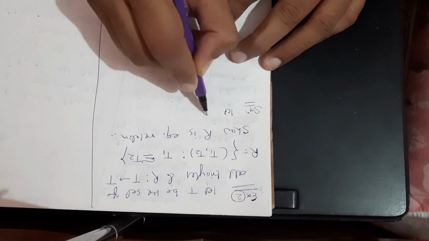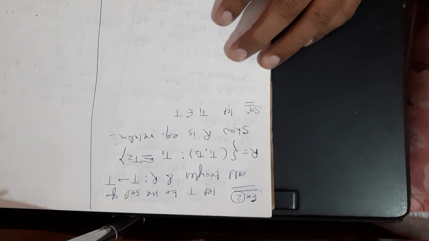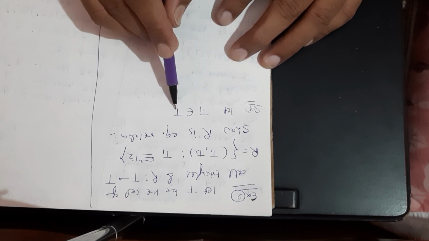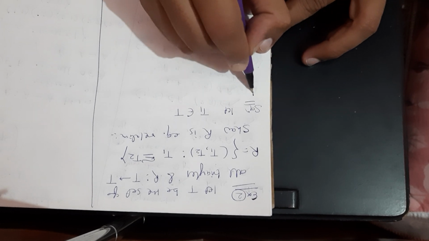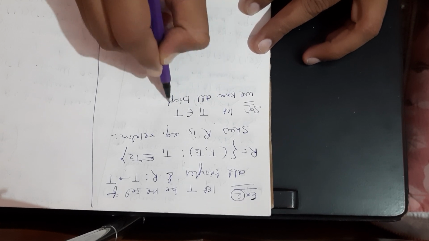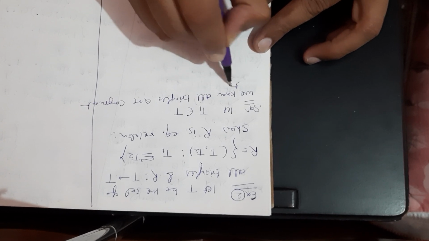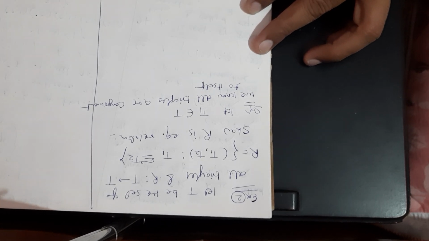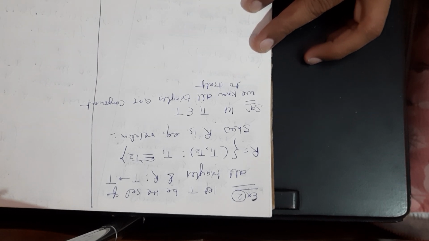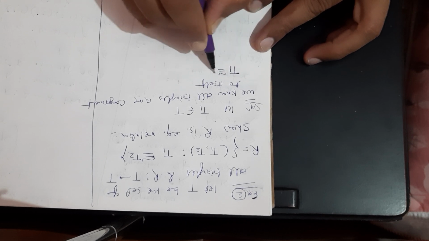First, I would say the same element should be in R. Let T1 be any triangle of the set of all triangles. We know all triangles are congruent to themselves. Very simple sentence. Any triangle is congruent to itself. So I would say that T1 is congruent to T1.